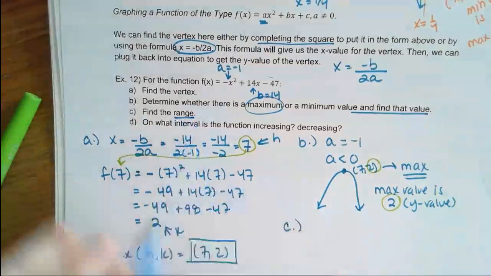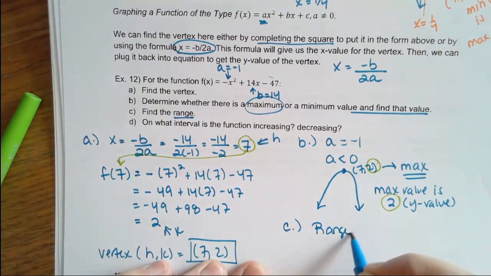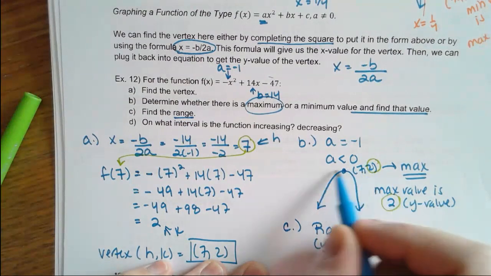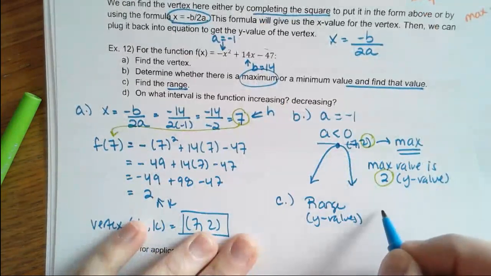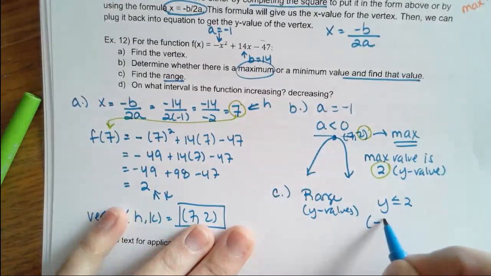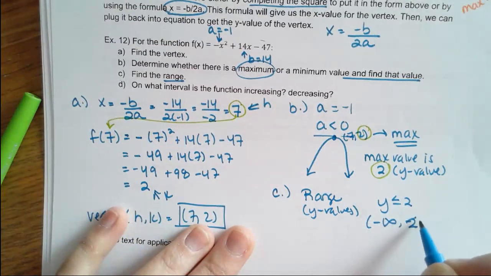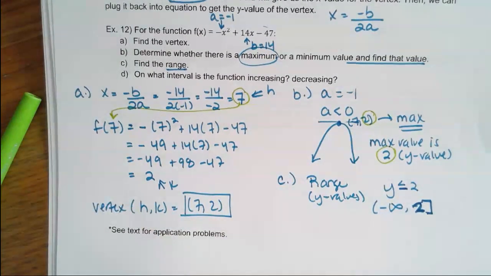So what is the range? Remember, your range are your y values. So think about the graph here. The highest point, right, was 2, and then it keeps going down forever. So your y values are less than or equal to 2, or negative infinity to 2. So it's a positive 2 there. We do use a bracket because you do have equality here. It does touch that value.